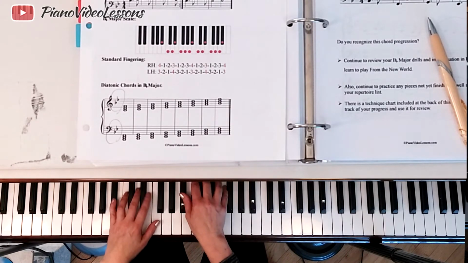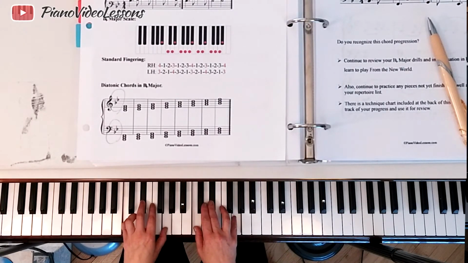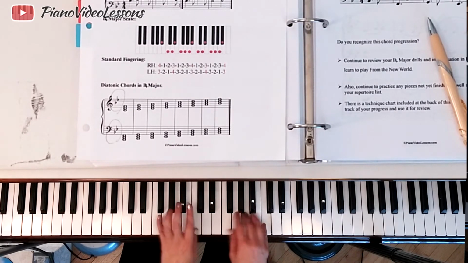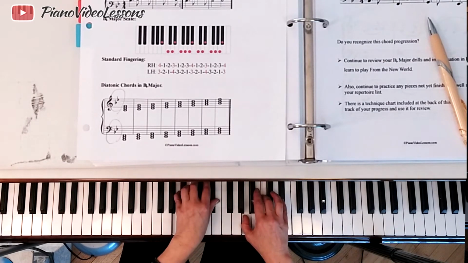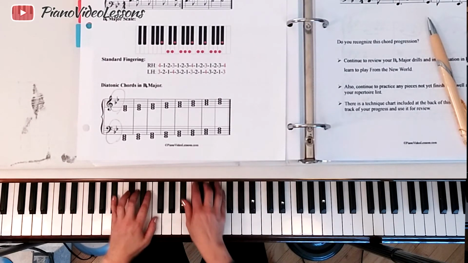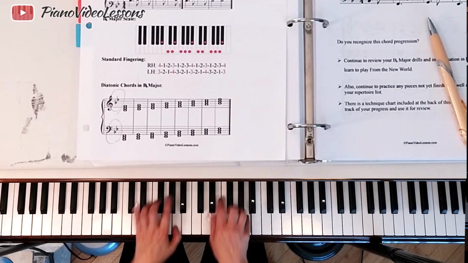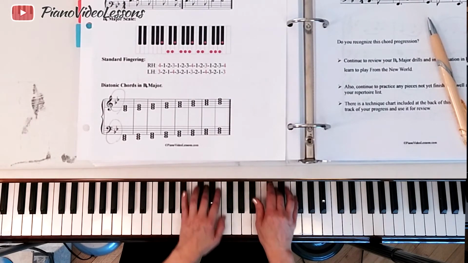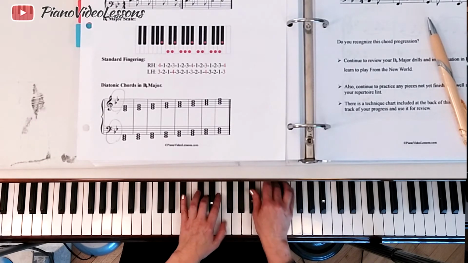And we can do that hands together. B flat, C, D, E flat, F, G, A, B flat. And you could practice these broken. And we could do them coming down.